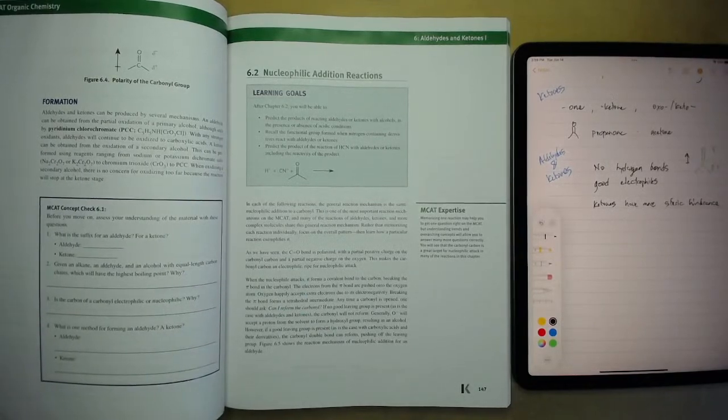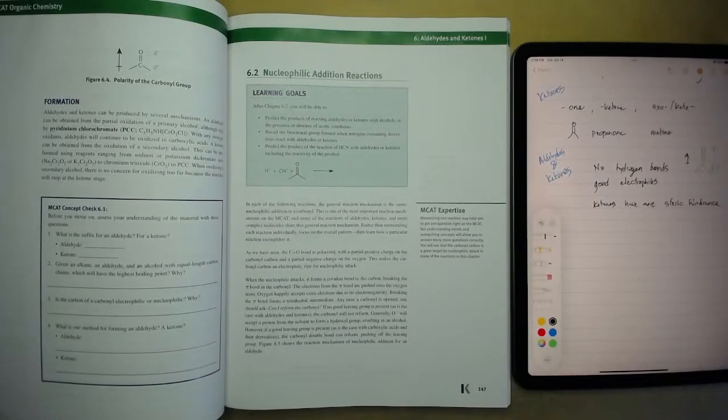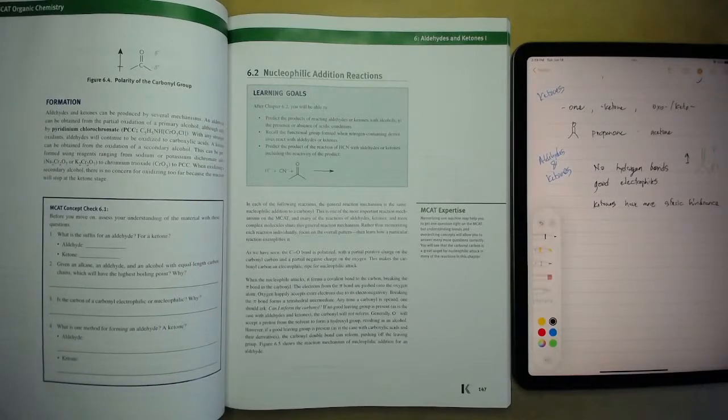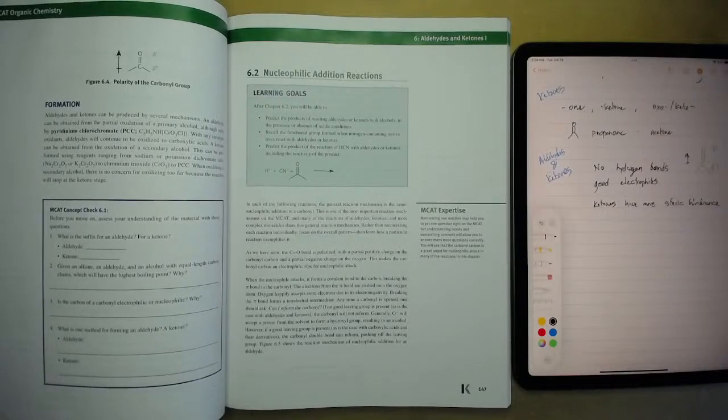With any stronger oxidants, aldehydes will continue to be oxidized to carboxylic acids. A ketone can be obtained from the oxidation of a secondary alcohol. This can be performed using reagents ranging from sodium or potassium dichromate salts to chromium trioxide to PCC. When oxidizing a secondary alcohol, there is no concern for oxidizing too far because the reaction will stop at the ketone stage.